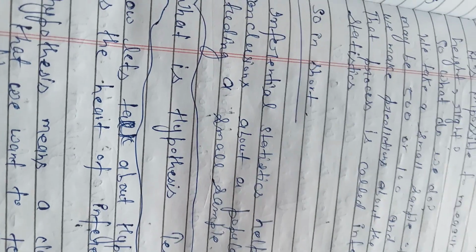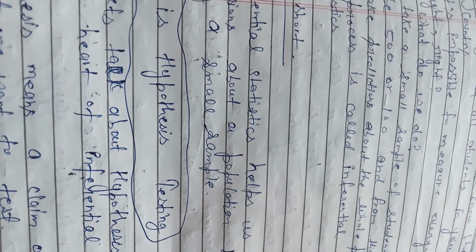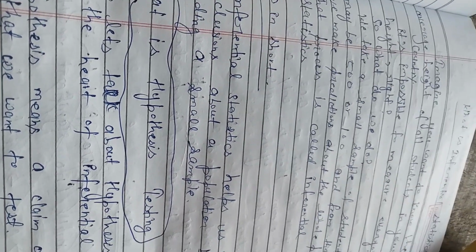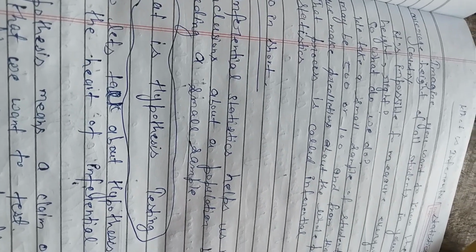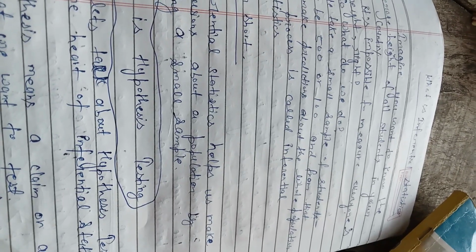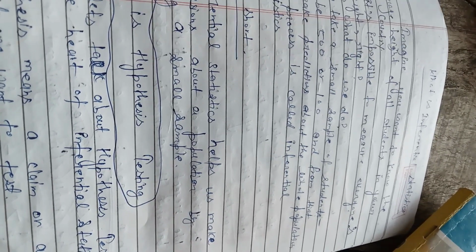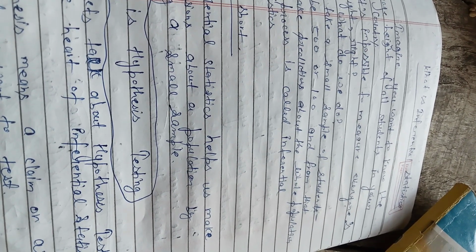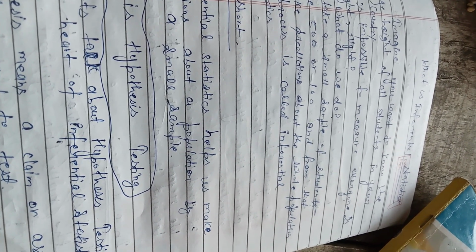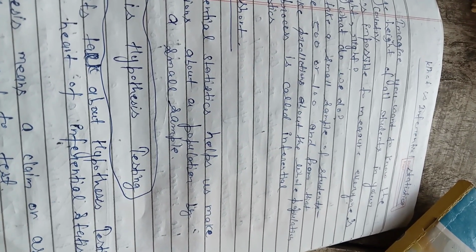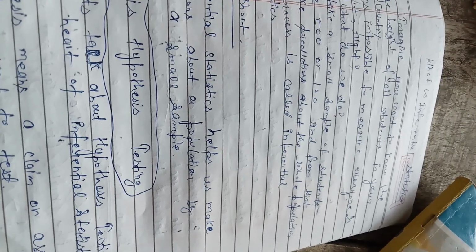So hello everyone. Today we are going to talk about what is hypothesis testing. Hypothesis testing is used when there is any claim or assumption about anything. You have to see whether that claim really has an effect in the real world, or whether the evidence is really strong.